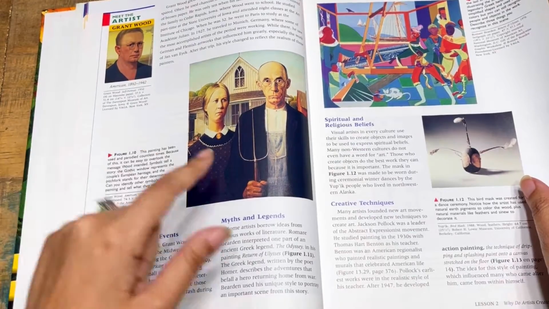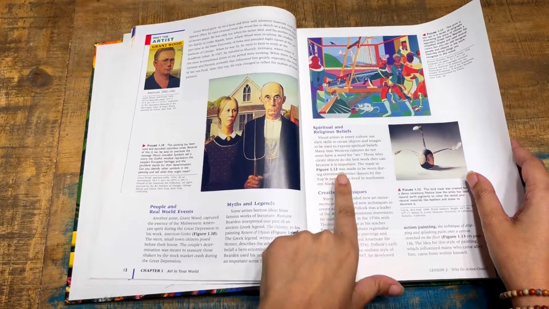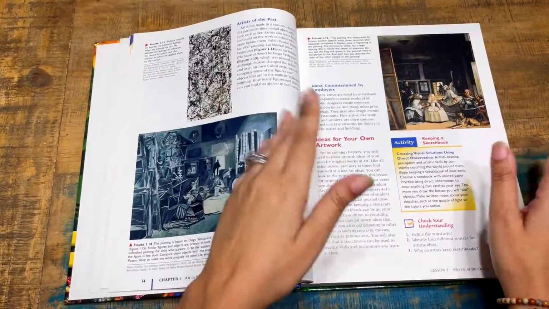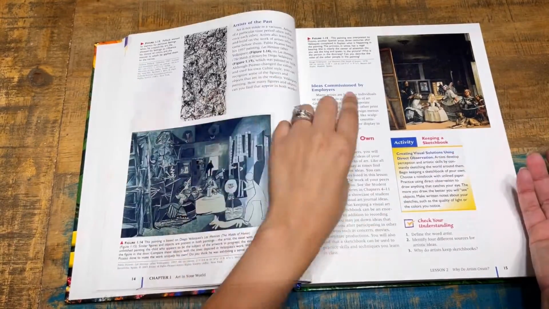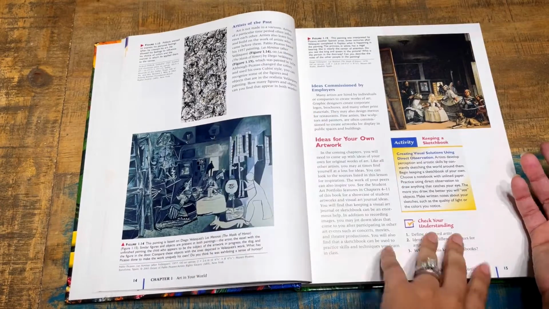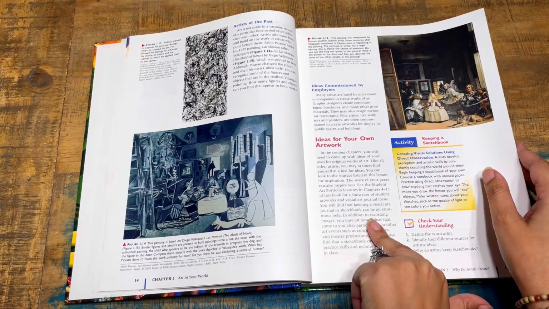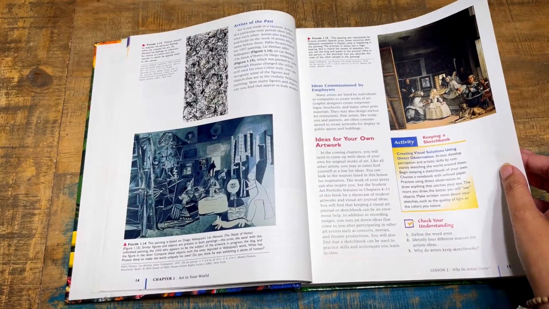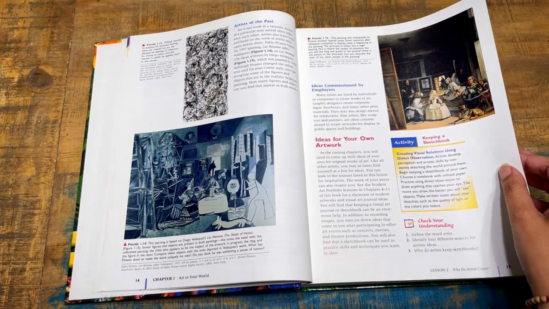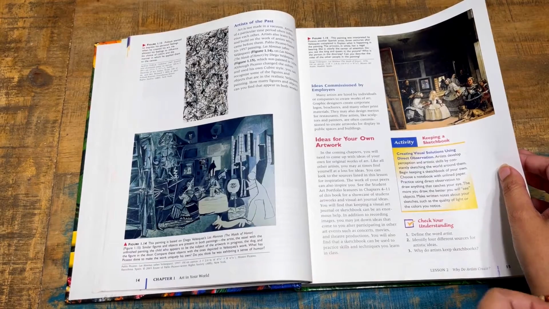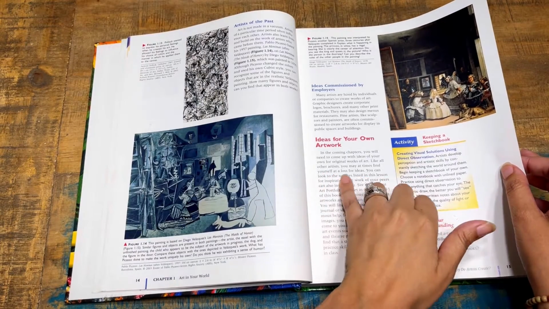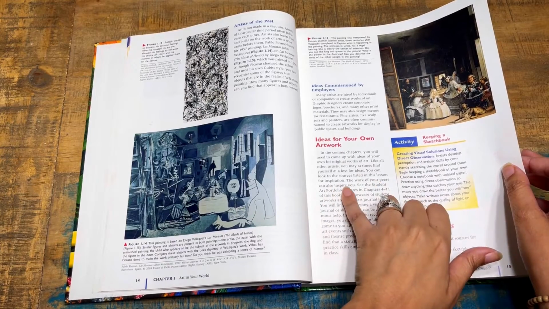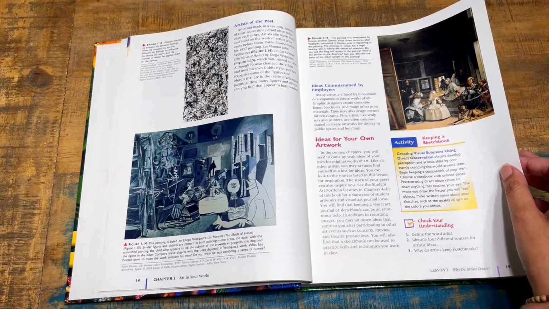People in real world events, myths and legends, spiritual and religious beliefs, creative technique, and of course these are all secular, so you're looking at religion academically. So artists in the past, ideas for your own artwork. In the coming chapters, you will need to come up with ideas for your own original works of art. Like other artists, you may at times find yourself at a loss for ideas. You can look to the sources listed in this lesson for inspiration. The work of your peers can also inspire you.